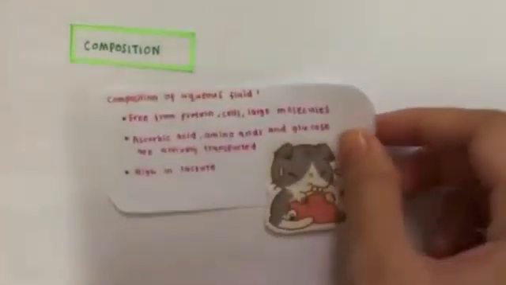Next, the composition of the aqueous fluid. Aqueous fluid is free from protein, cells, and other large molecules. Ascorbic acid, amino acids, and glucose are actively transported to supply the cornea and lens. There is also a high concentration of lactate due to anaerobic glycolysis that takes place in the lens and cornea.